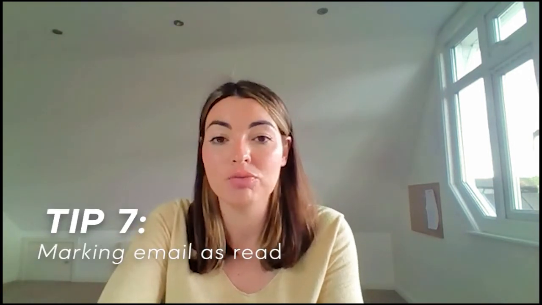Number 7, manually marking an email as read. By default, Outlook will mark items as read when your selection changes, and oftentimes we can get a bit lost in what we've actually read and what we haven't, and it becomes annoying because we miss things and it's hard to keep track of what's been actioned. I strongly recommend disabling that feature by going to Options, clicking Mail, clicking Reading Pane, and disabling the Mark Item as Read when selection changes. When you are done and want to manually mark the item as read, just use the Control and the Q button.